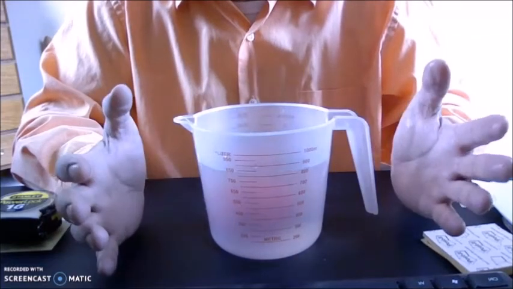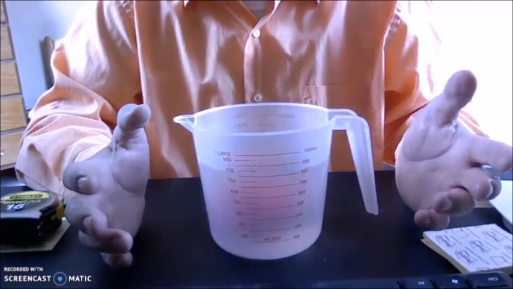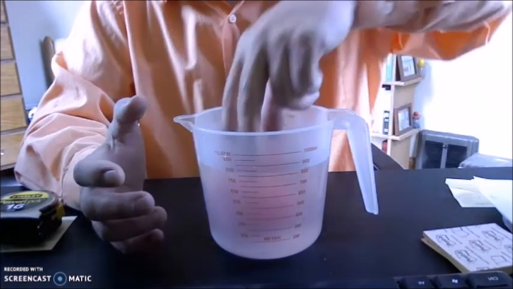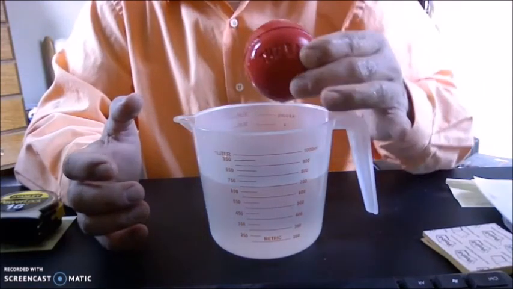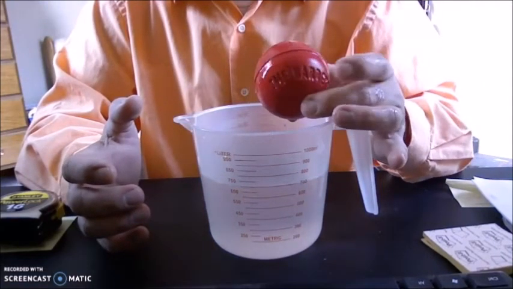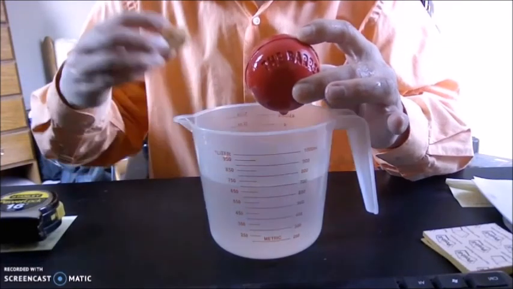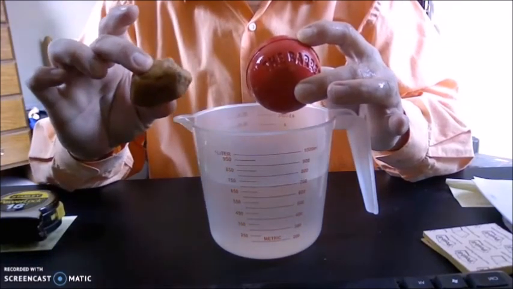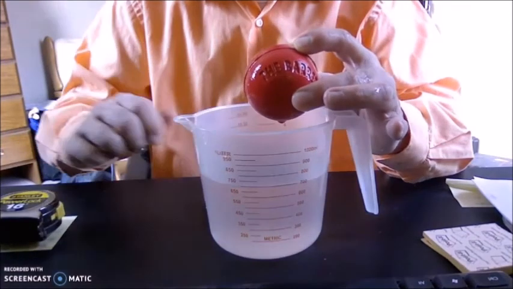So the difference would be that 830 minus the 700, which would be about 130 milliliters or cubic centimeters. Okay? That would be the volume of the ball versus the volume of the rock. All done by displacement.